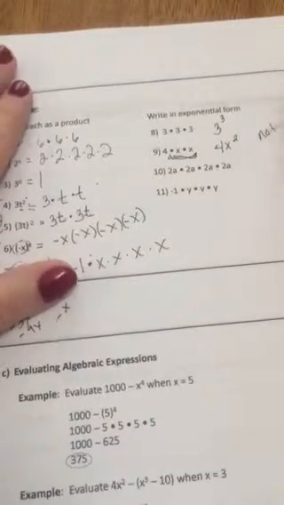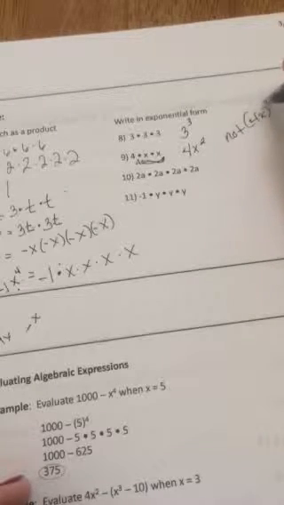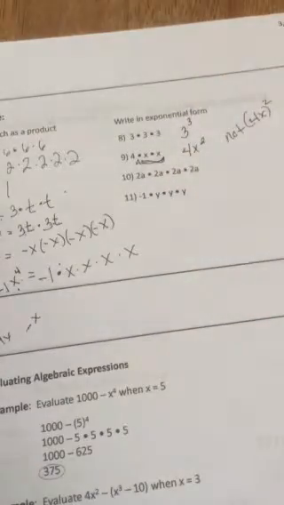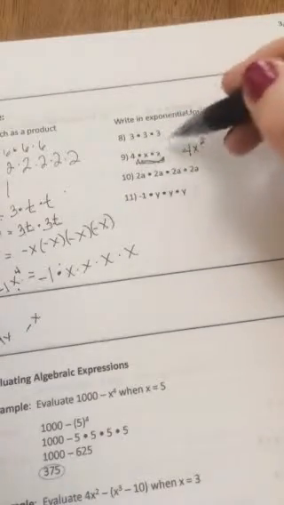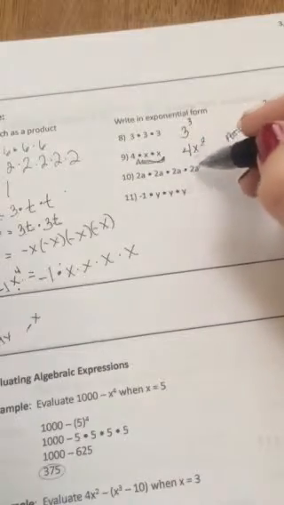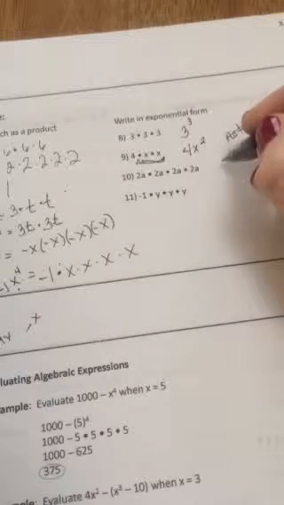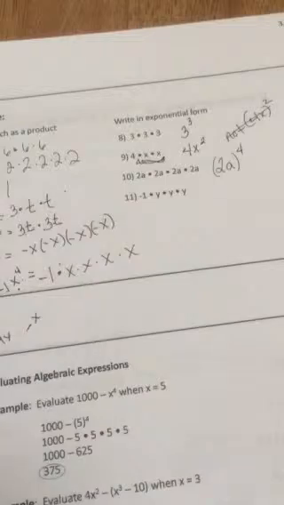Notice it is not (4x) squared. That would be different. That would look like 4x times 4x, not 4 times x, okay? So it's not that. 2a times 2a times 2a times 2a. In each case, I have an entire 2a all being multiplied by each other 4 times. So this is a case where I would have to put those parentheses around 2a to show that I'm multiplying 4 2's together and 4 a's together.